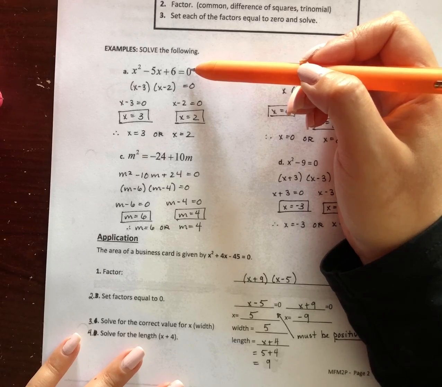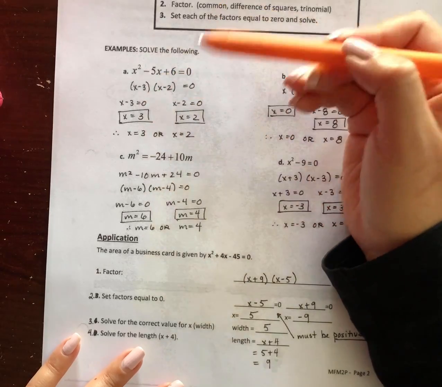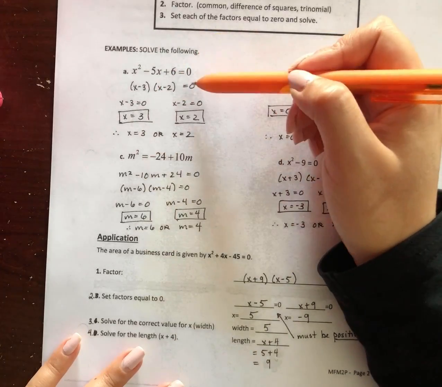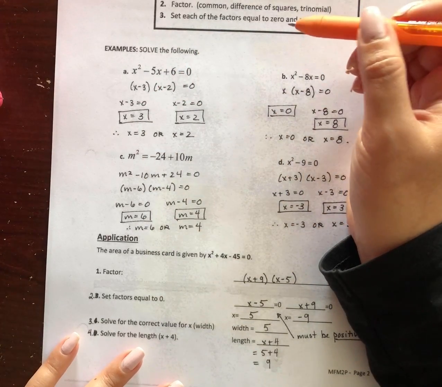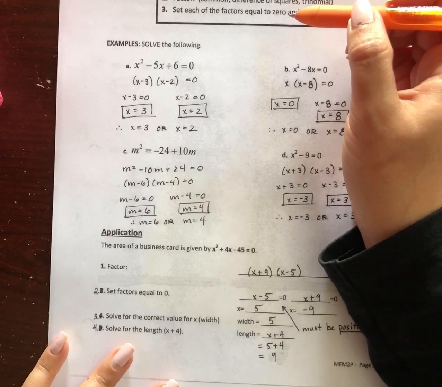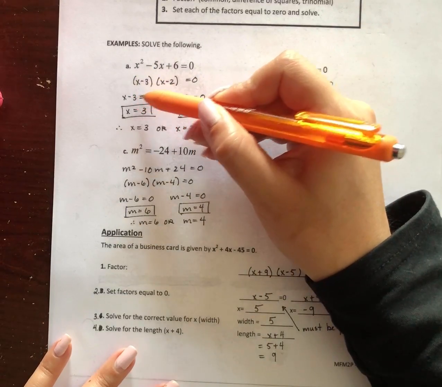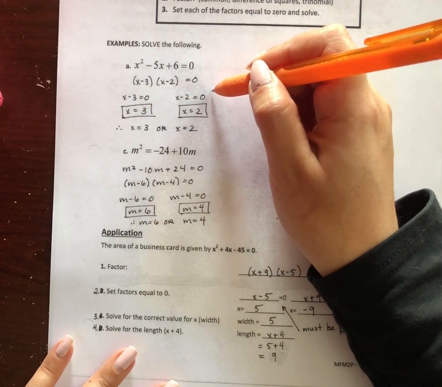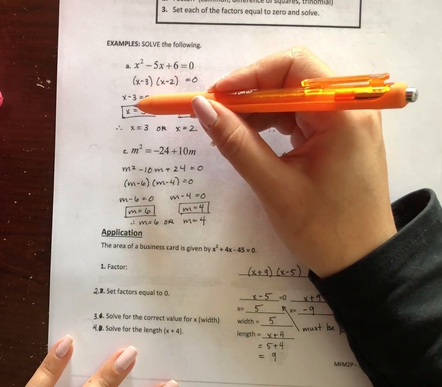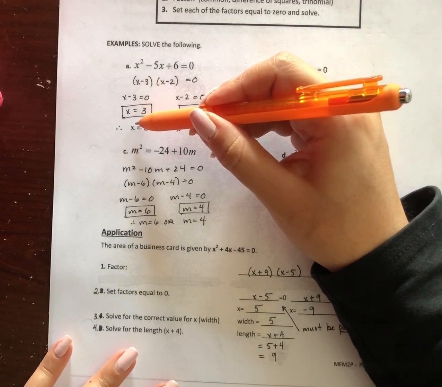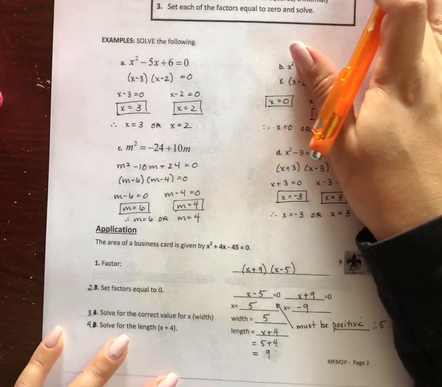My two factors that I found were negative 3 and negative 2. I placed them in each bracket and still set the entire equation equal to 0. Next, I separate the brackets by equaling each to 0. x minus 3 equals 0, x minus 2 equals 0. Then I solved. x equals 3 and x equals 2. Therefore, x is equal to 3 or x is equal to 2.